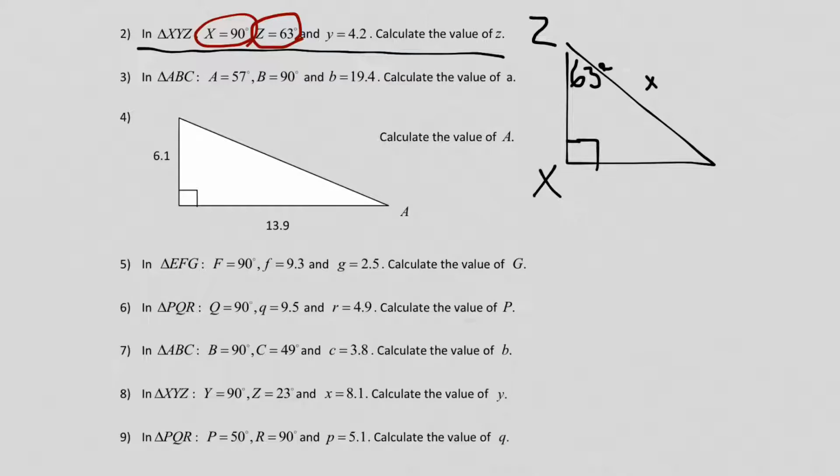I will also take a look at the other piece of information given. Lowercase y equals 4.2, so we're talking about a side length. So this has to be the other y angle. X, Y, Z. Right across from uppercase Y has to go lowercase y. And of course, right across from capital Z has to go lowercase z. There we go. We were told that y was equal to 4.2, and there it is over there. So we've got our triangle set up correctly.